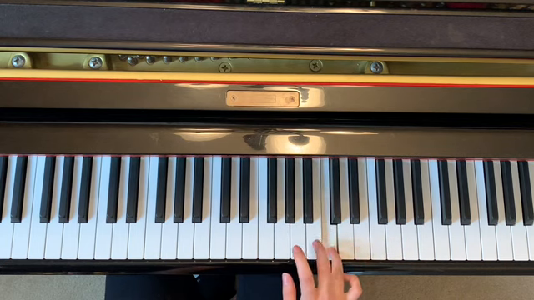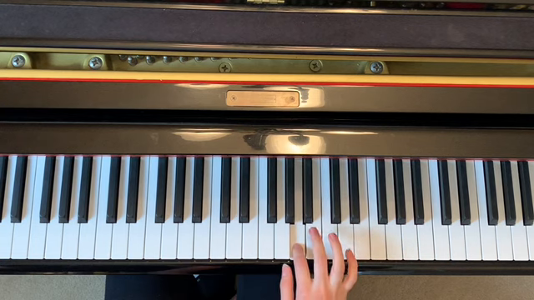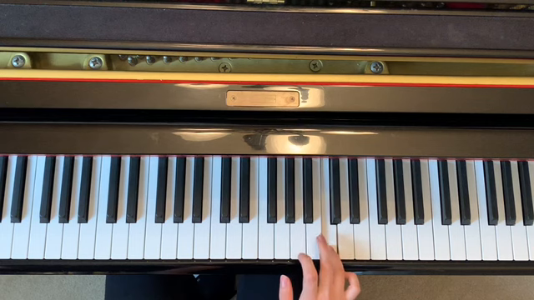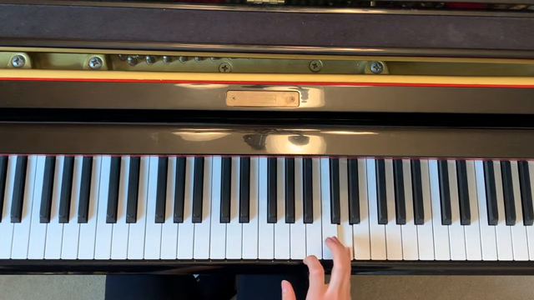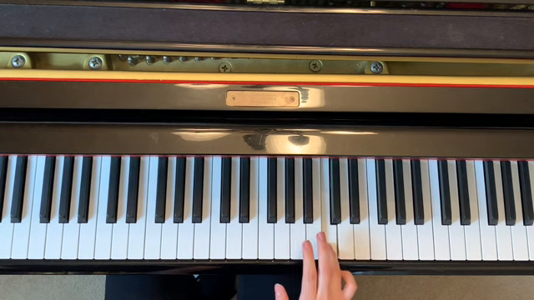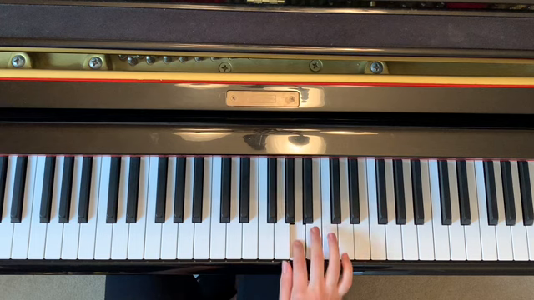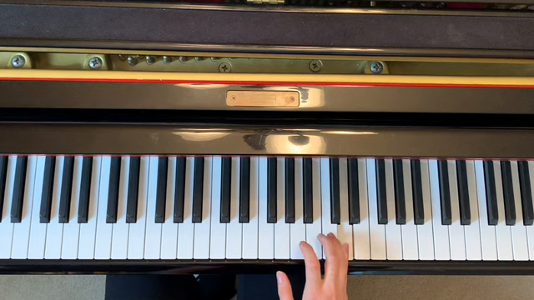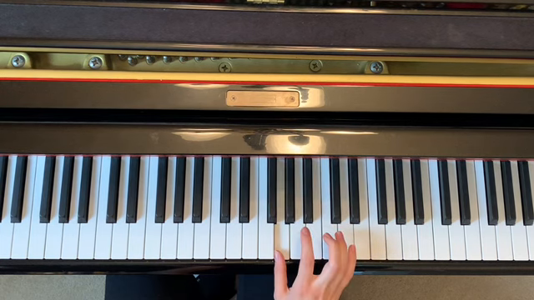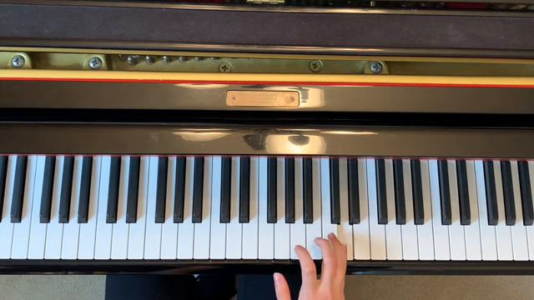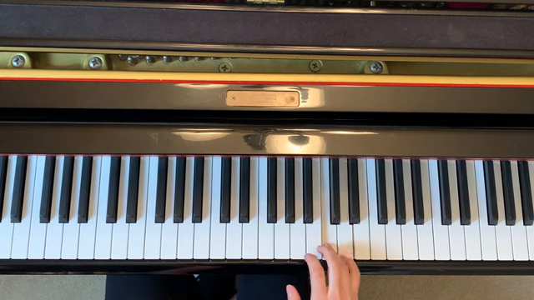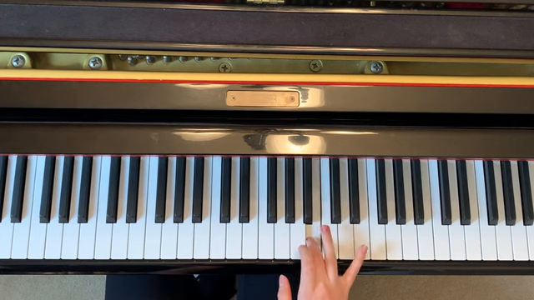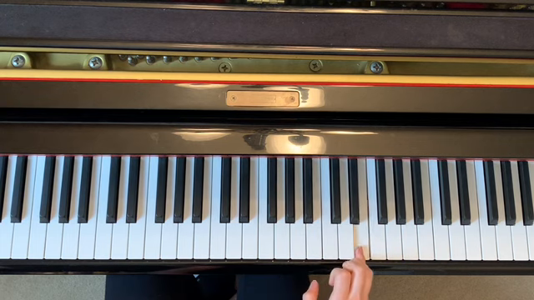This part. Now it changes. This part. Now it changes. Here. Two, three, four.